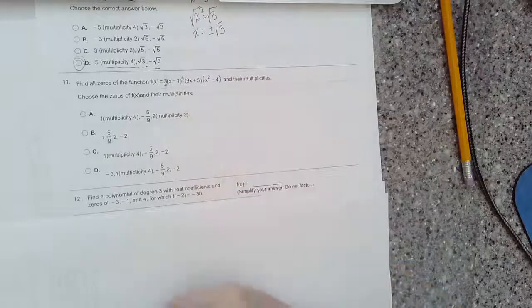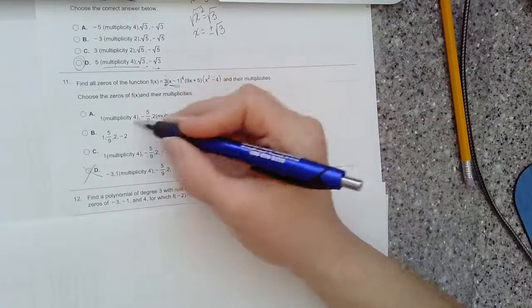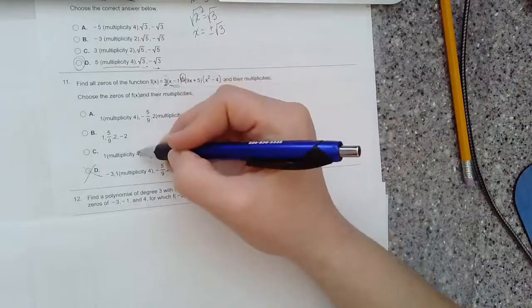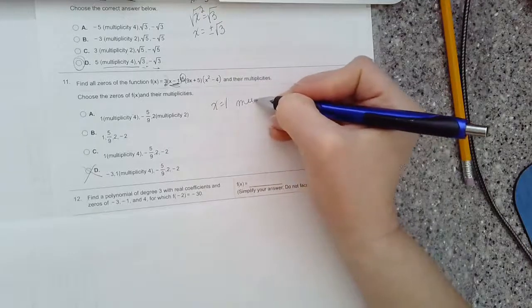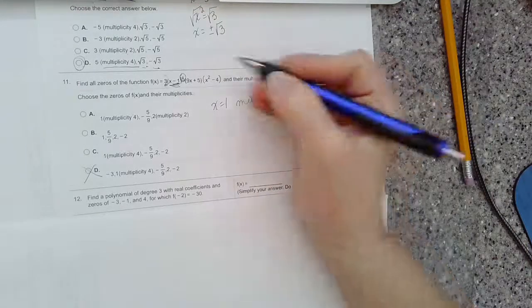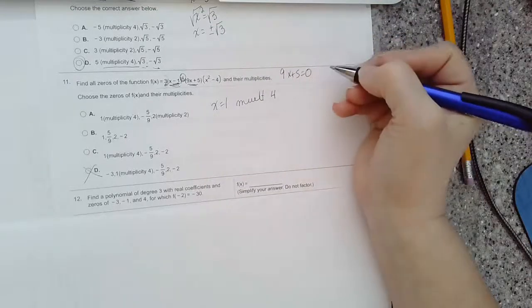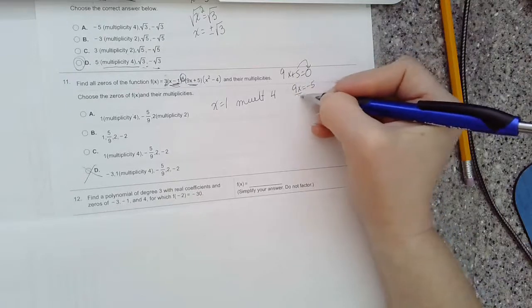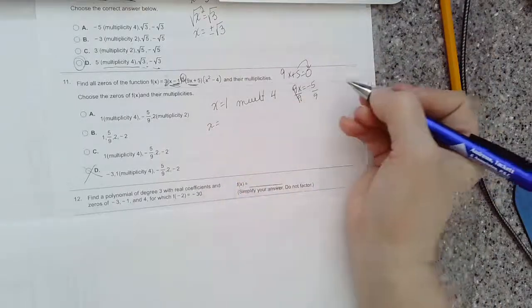Then moving on, this gives us x is +1, but it's multiplicity 4. So maybe it's A, maybe it's C. We change the sign: x equals 1, multiplicity of 4. Then in this parenthesis, if you set 9x plus 5 equal to 0, you're going to get a fraction answer. The 5 will move across and change its sign, but then you also need to divide by the 9. So that gives us x is -5/9, and it's just there once, so no multiplicity.